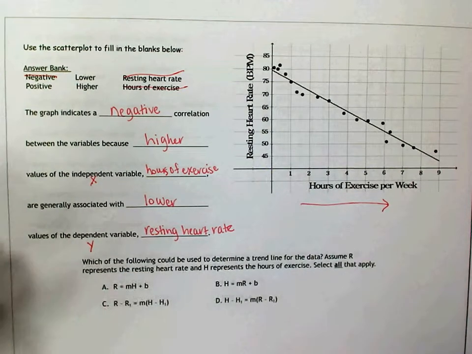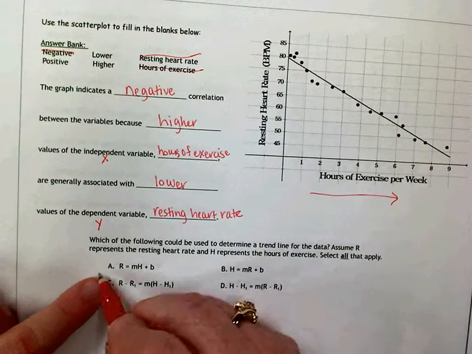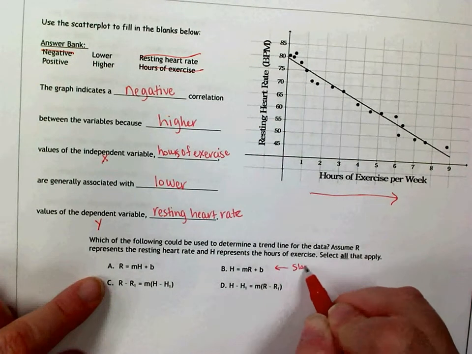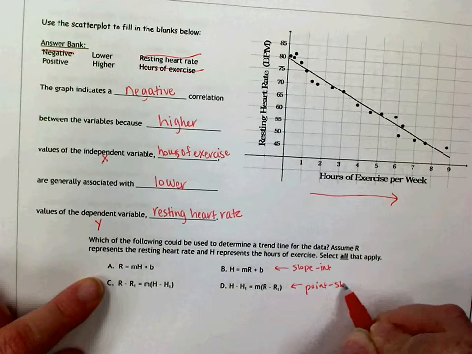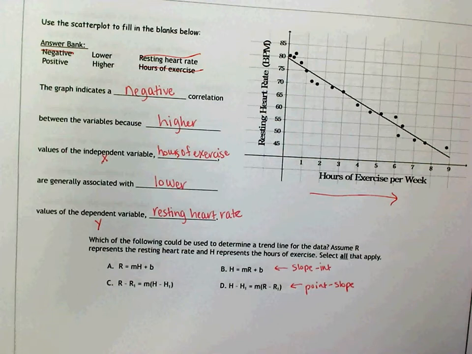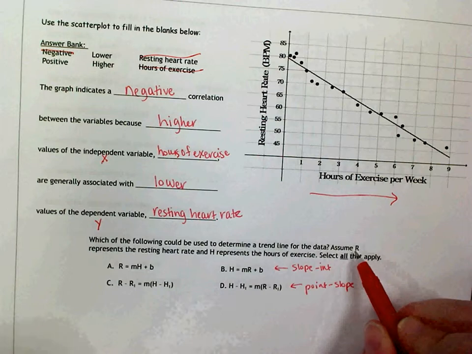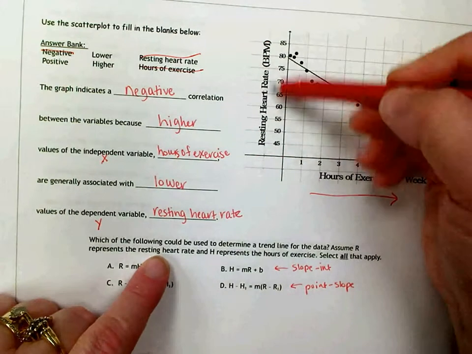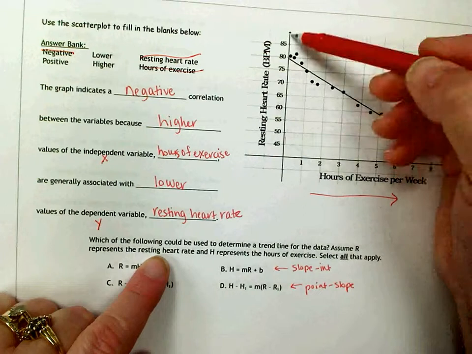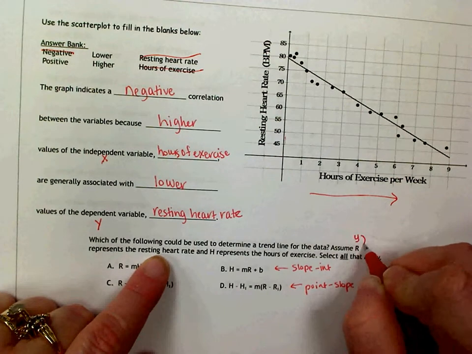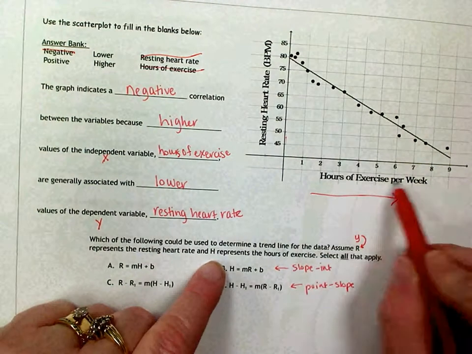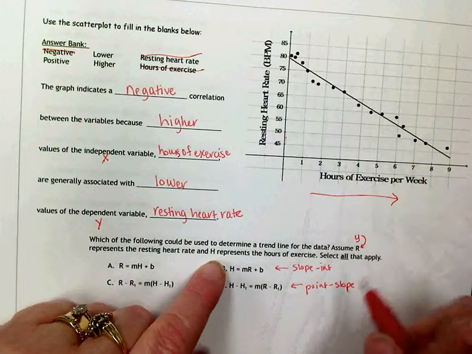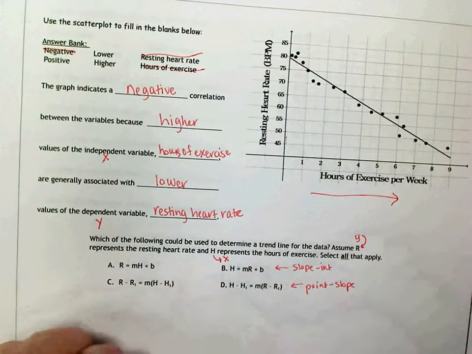Okay, so now we're going to pick out our two. Remember, these two are in slope-intercept form, and the last two are in point slope. We have to pick out the one that correctly replaced the y's with the correct variable and the x with the correct variable. So it says let R represent the resting heart rate. Here's my resting heart rate. It's on the y-axis. So my y should be replaced with an R. Here it says H represents the hours of exercise. That's on my x-axis. So my H should be replaced in the x spot.